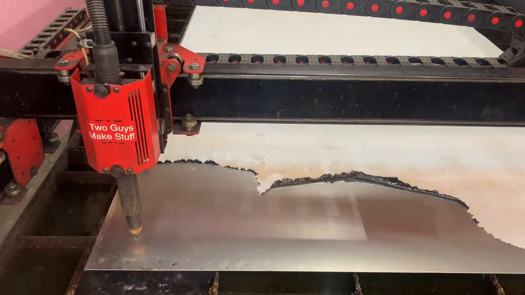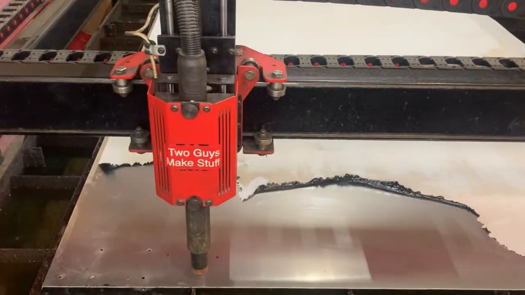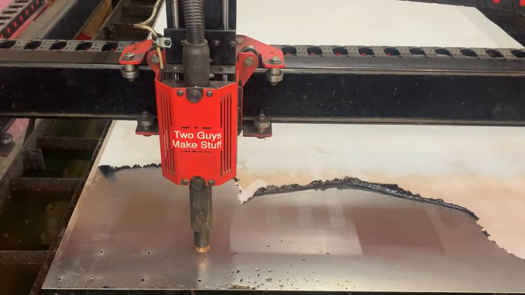So we got a piece of 16 gauge aluminum set up here on the table, and the plasma torch is going to work cutting it out just how we set it up in Fusion.